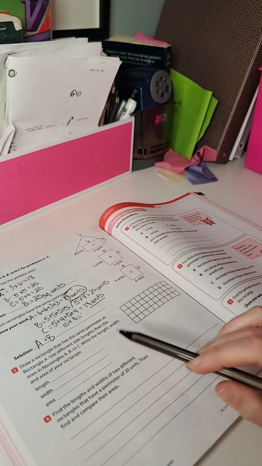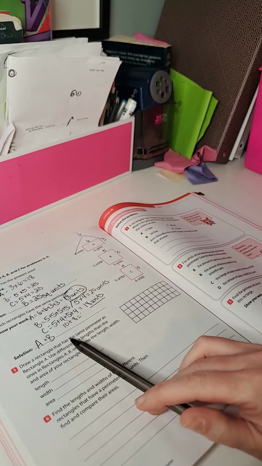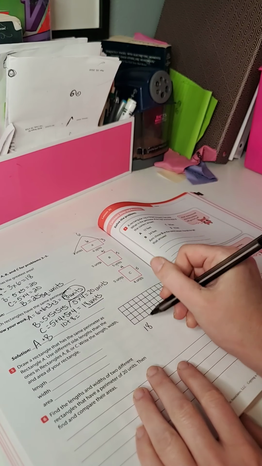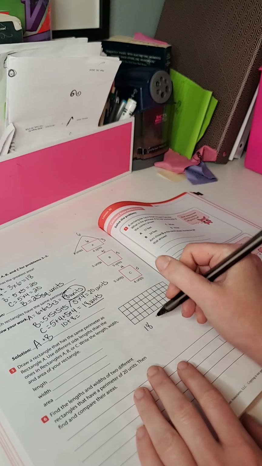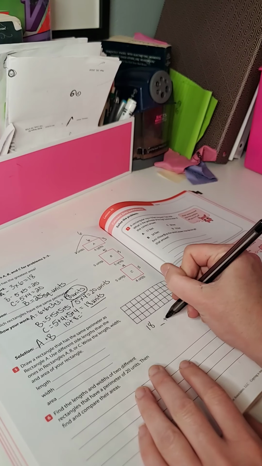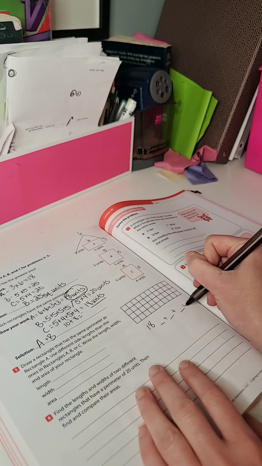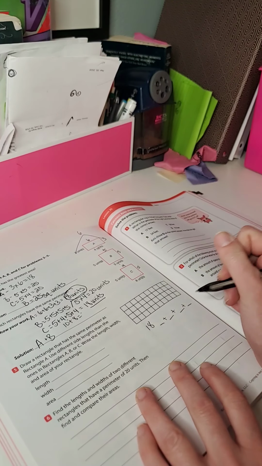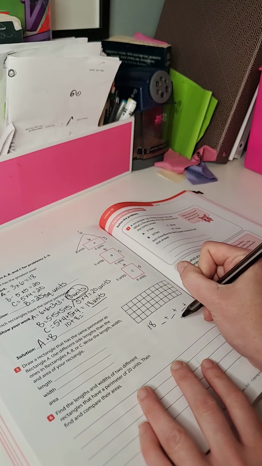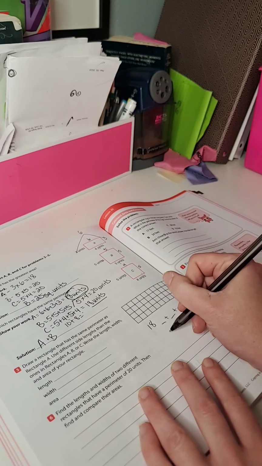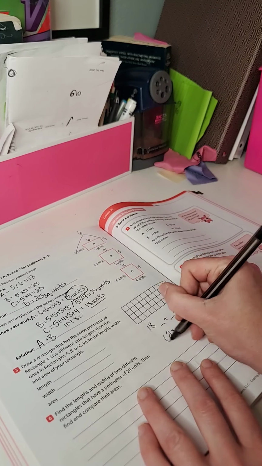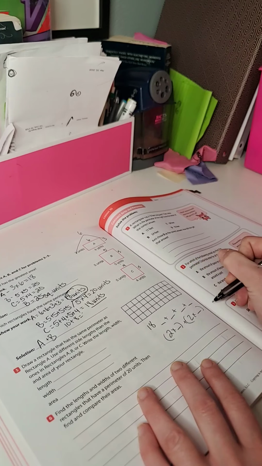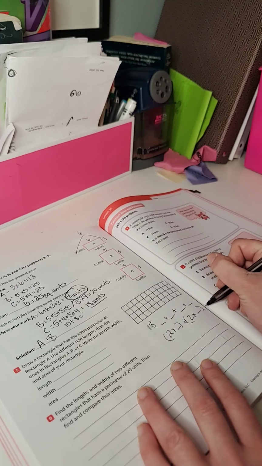So let me tell you again what you're doing. You're making a rectangle. It has to have 18 when you add the perimeter together. So blank plus blank plus blank plus blank equals 18. Another way, I don't want to get too confusing for you, is 2 times blank plus 2 times blank will equal, can you see that?